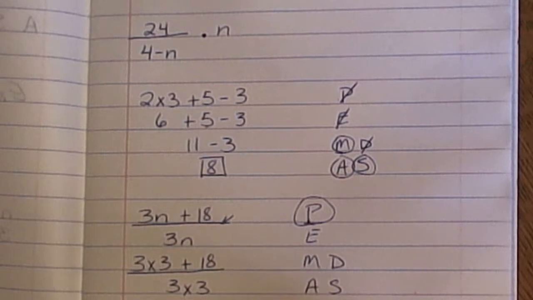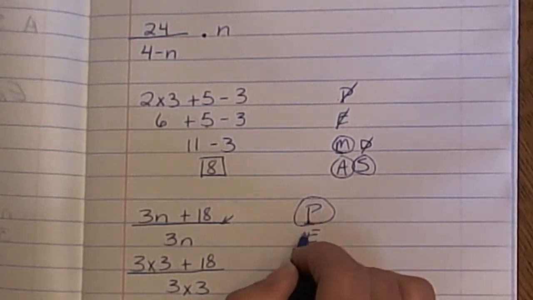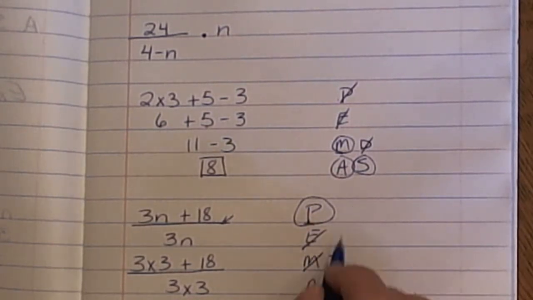This is going to be 27 divided by 9. 27 divided by 9 is going to be 3. So now I have no exponents, no multiplication, just division.